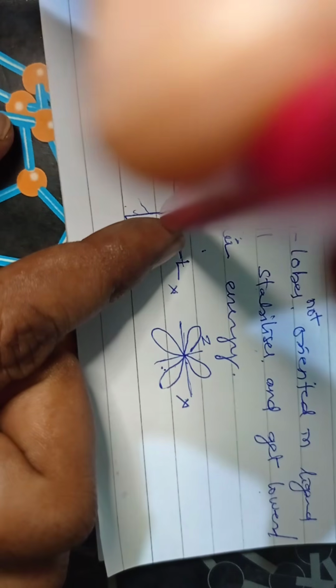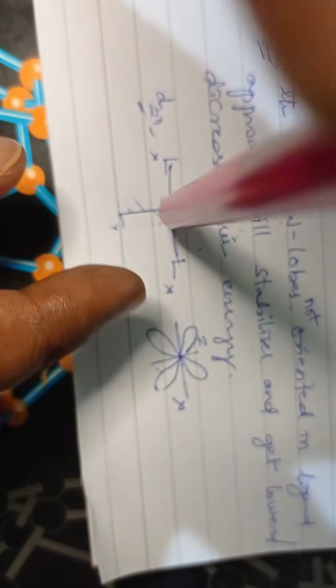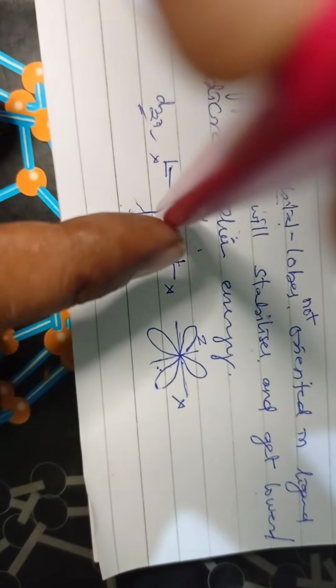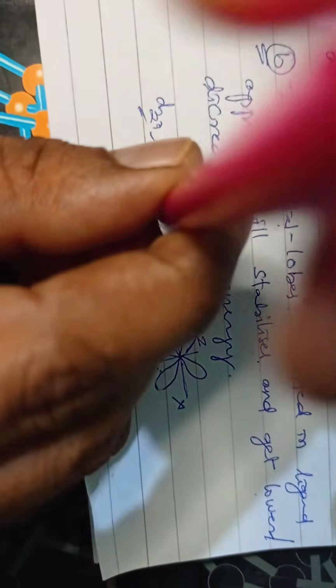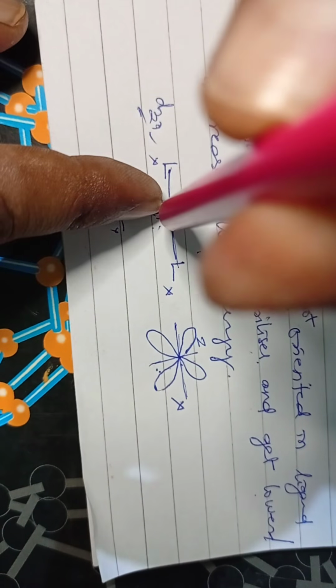And downward, in between the z-axis and x-axis, it will be down left, right? Another lobe, in between the z-axis and x-axis, will be top left, right?